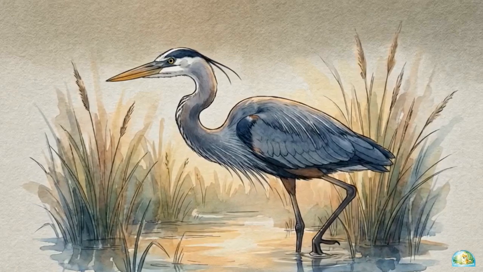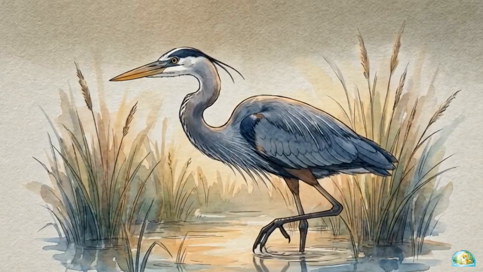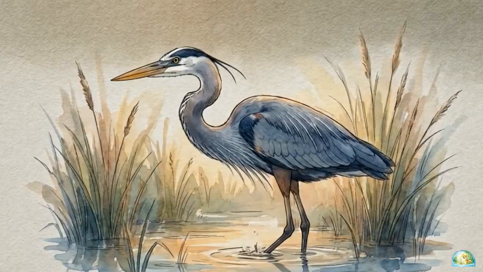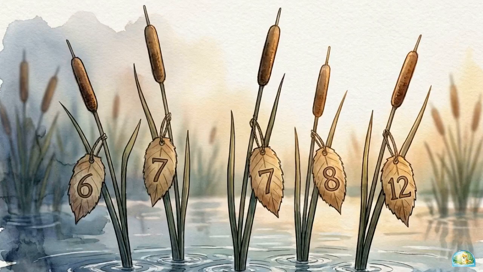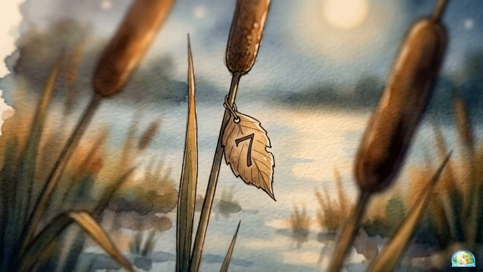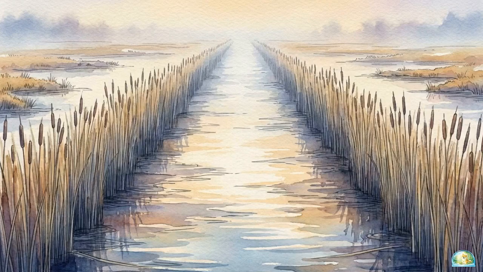Take this great blue heron, stalking slowly through its territory. Each reed it passes represents a specific data point. Look at the tags naturally resting on these reeds. We have our raw values, 6, 7, 7, 8, and 12. If we line them up by size, the middle value is 7. That median is our measure of center. It gives us a typical height for this cluster of reeds.